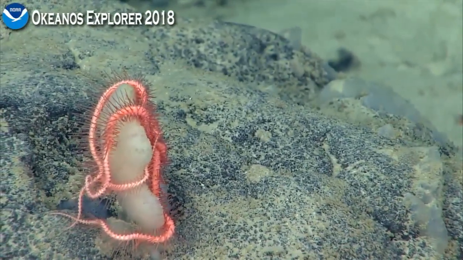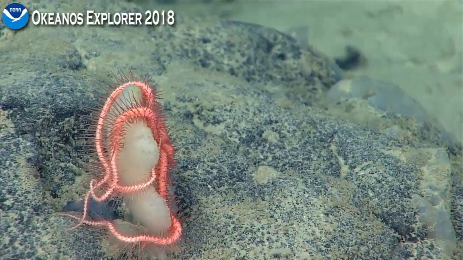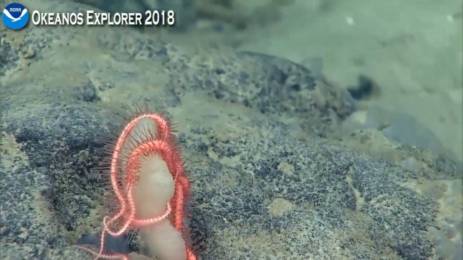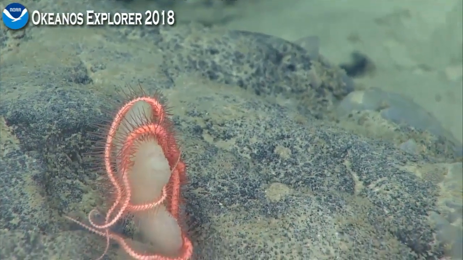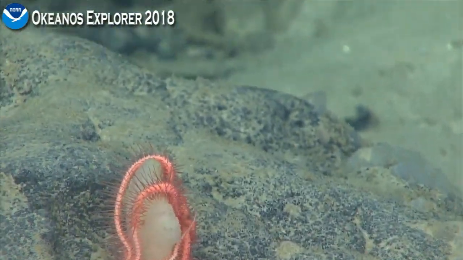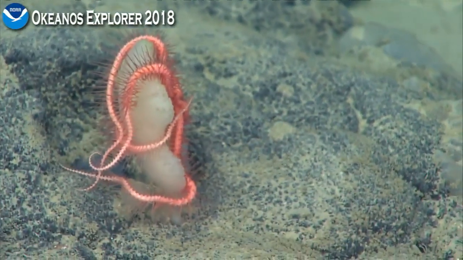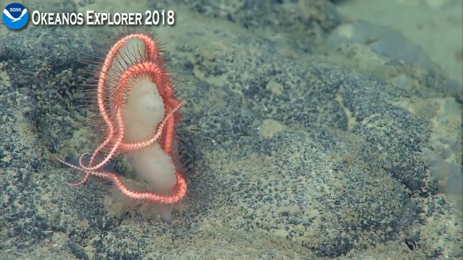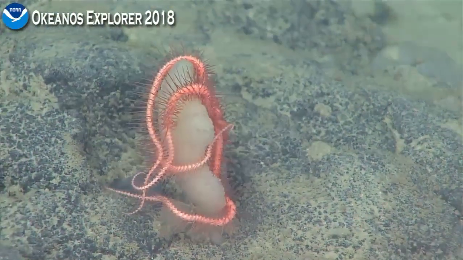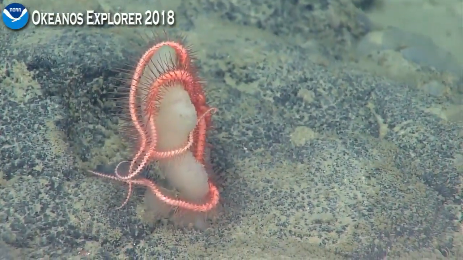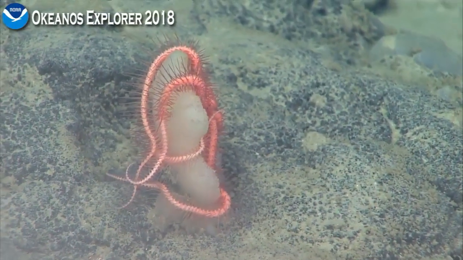That looks more like a persingid than an ophiuroid. But it is an ophiuroid. It is a brittle star. Okay. Yeah, sorry. Current is whipping. Yeah, it's moving pretty quick.